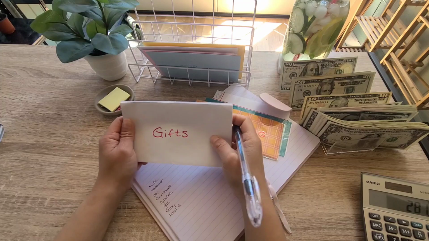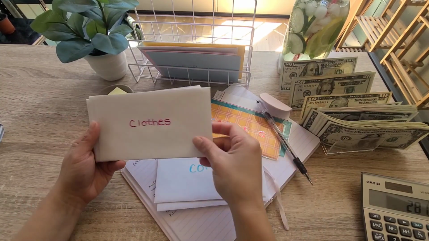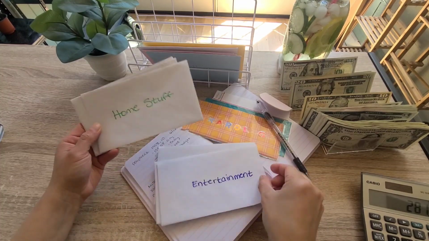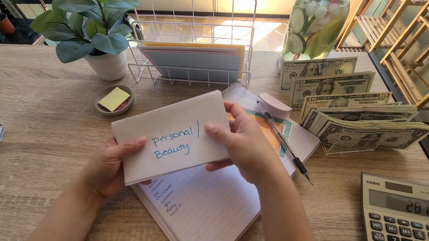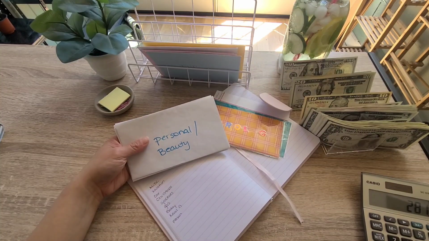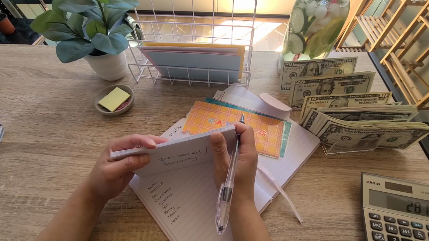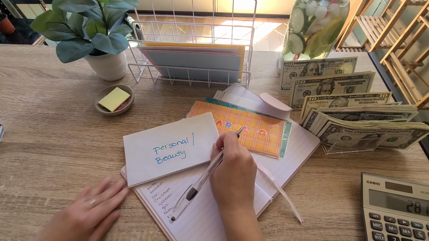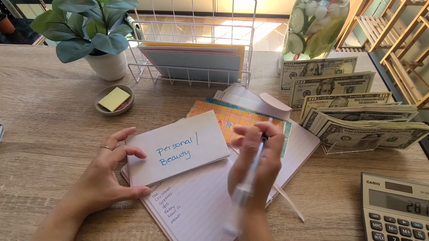This is where I broke down my monthly envelopes. So I broke them down into gifts, coffee, clothes, entertainment, home stuff, eating out, and personal or beauty. I did kind of like a June recap of how the last 6 months went, and I want to know how much I spend in each of these categories and have more like a hold. It is kind of embarrassing to post this out there, but I'm hoping it'll help me later on to have better control over my expenses.